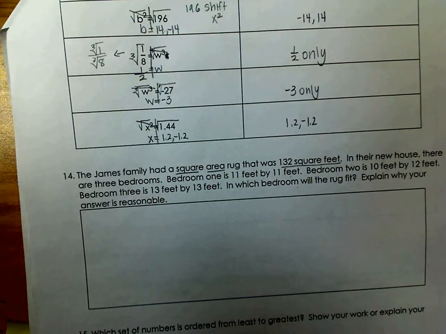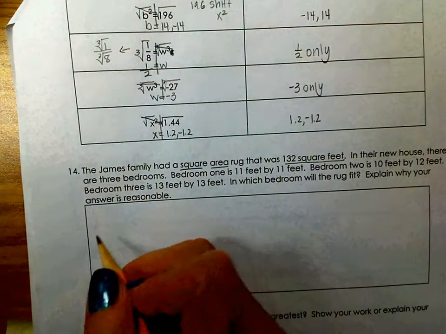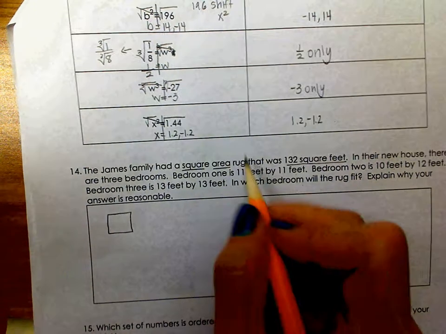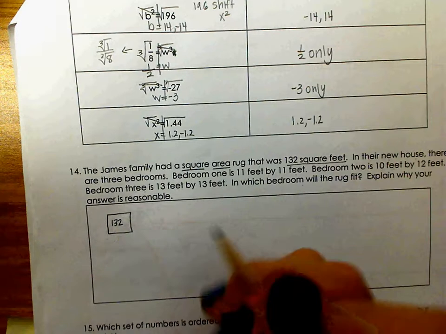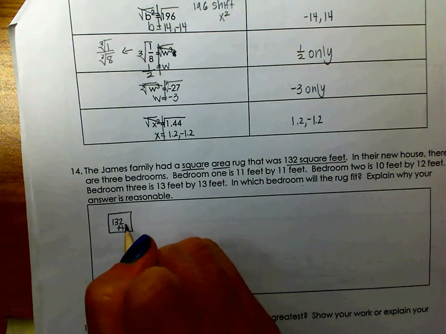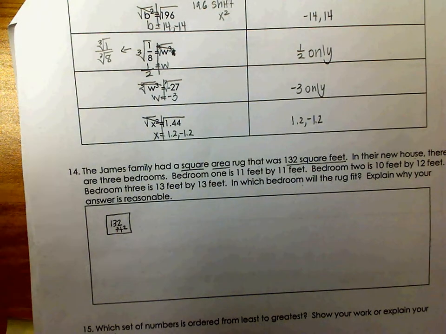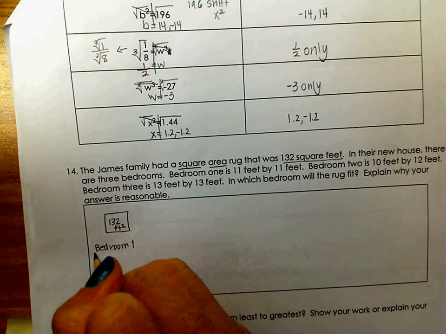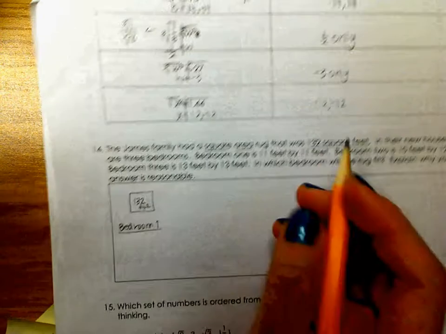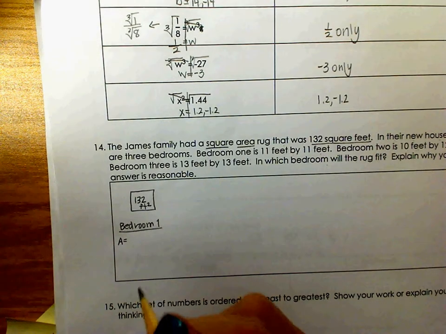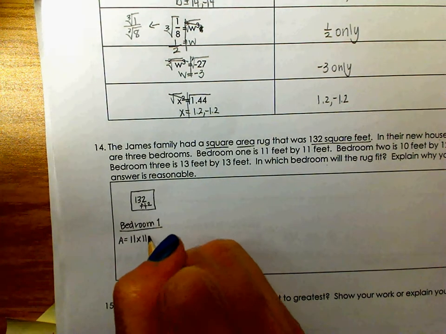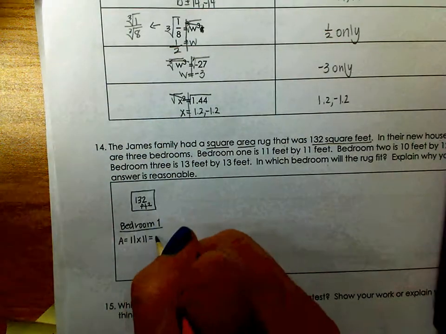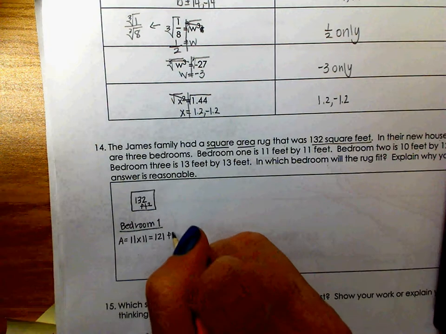Okay, so I'm just going to do some work just to brainstorm. So if it's a square rug, okay, and it's 132 square feet, okay, so you can put square feet like that. All right, there are 3 bedrooms, so I'll say that bedroom 1, you can show your work like this as well. Bedroom 1, it's 11 by 11, so the area of the bedroom is length times width. So what is that? 11 times 11. Okay, 121, and it's feet squared because it's 2-dimensional.